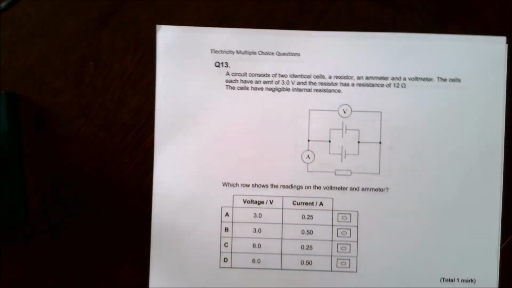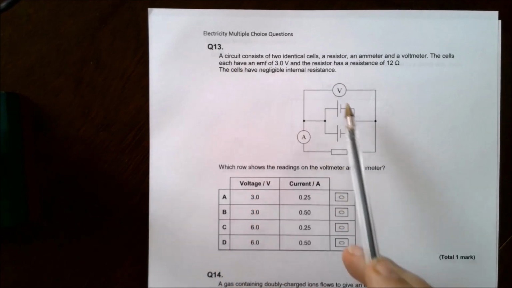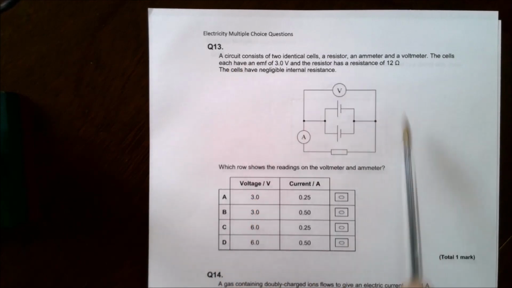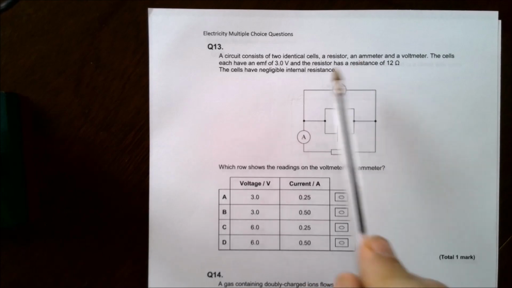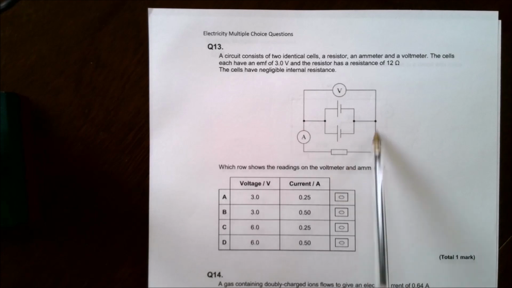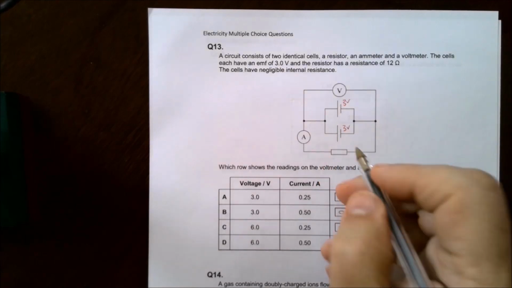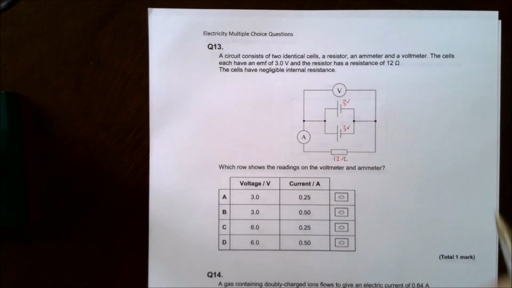Okay, number 13. So the circuit has two identical cells. Now this looks like quite a complicated circuit, but it's not actually as difficult as it looks. We've just connected a voltmeter across these cells, and we've got one resistor and an ammeter. So each cell is 3 volts, so 3 volts, 3 volts. The resistor is 12 ohms. No internal resistance. So which row shows the correct values?